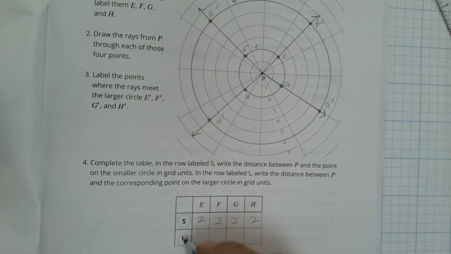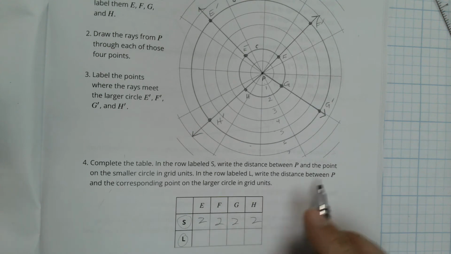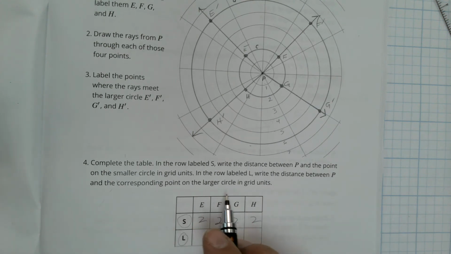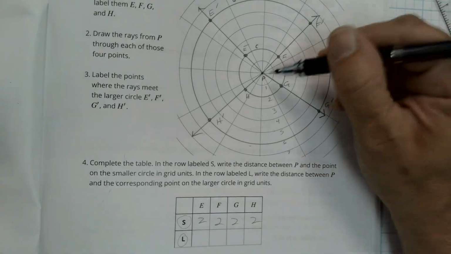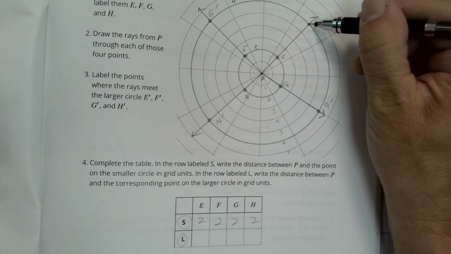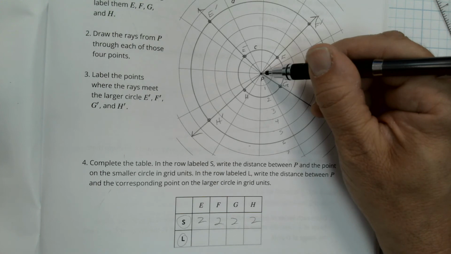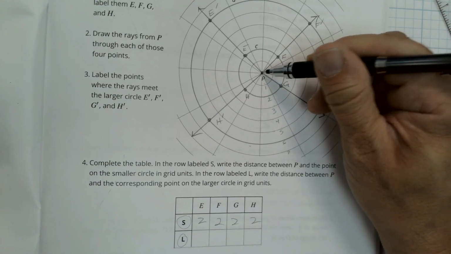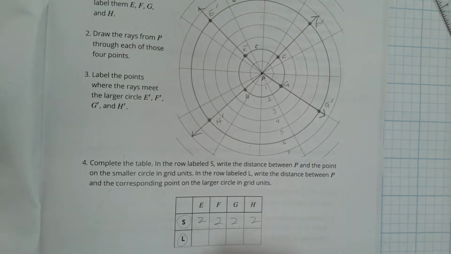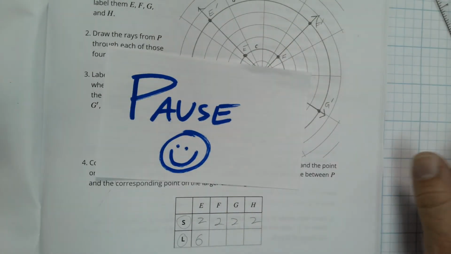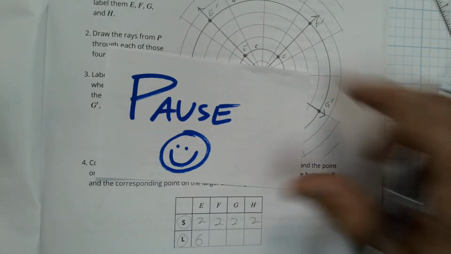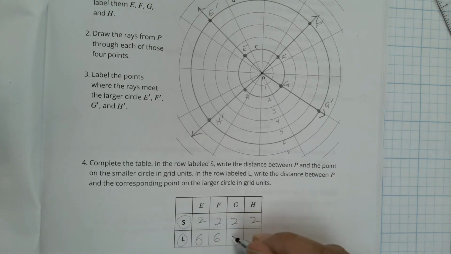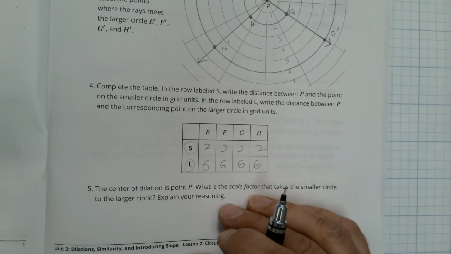In the row labeled L, you're going to write the distance between P and the corresponding point on the larger circle in grid units. So now you're counting from P out to the large circle. And if I look here, I know that the large circle is 1, 2, 3, 4, 5, 6 units away from my center of dilation. So that tells me that E prime then is 6 units away. Go ahead and pause and fill out the row for L. You should have noticed that they were all 6s. I think you probably picked up on that pretty quickly.